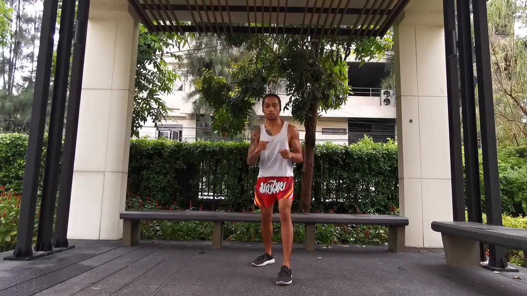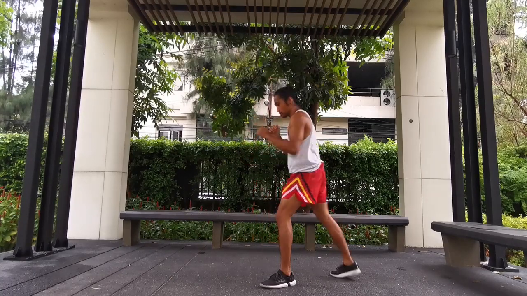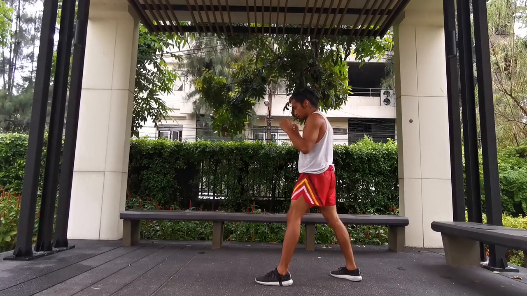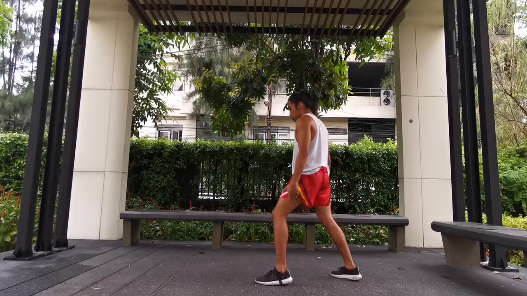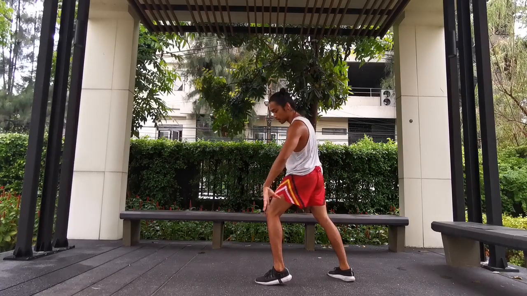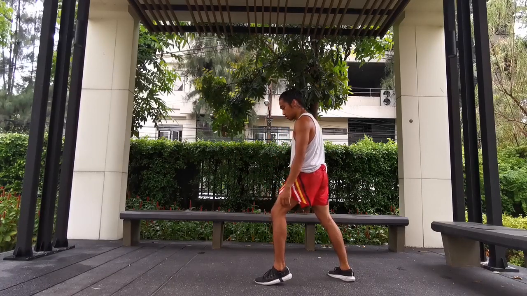So instead of doing that, for fighting stance, let me break it down slower so you guys get the movement. For fighting stance, you want to transfer your weight. So you want to put a little bit of your weight on the ball of your foot.